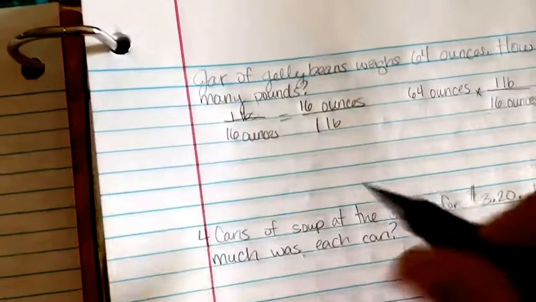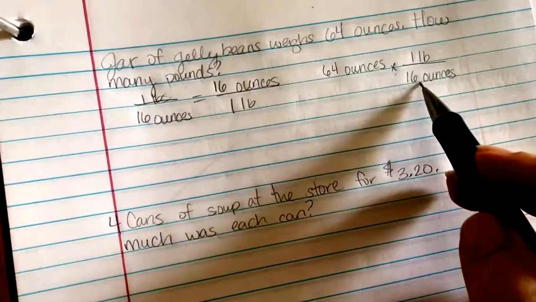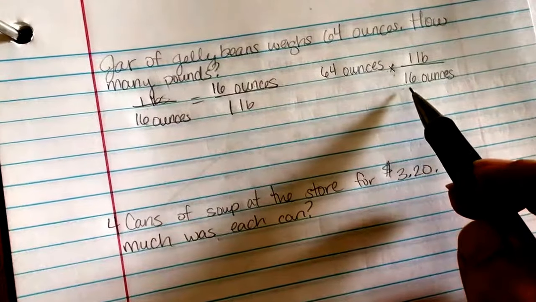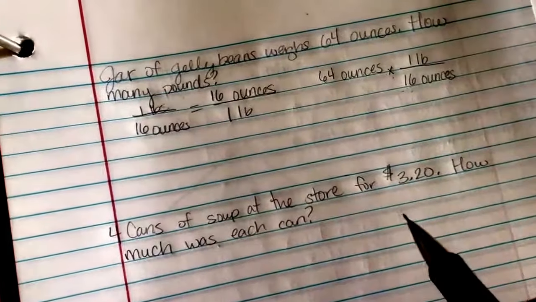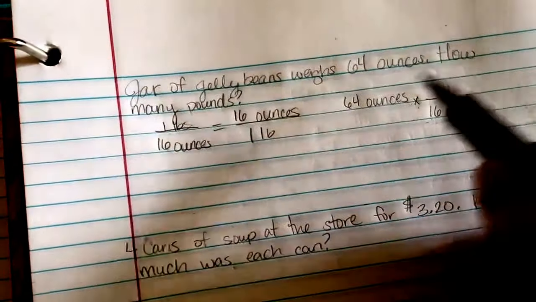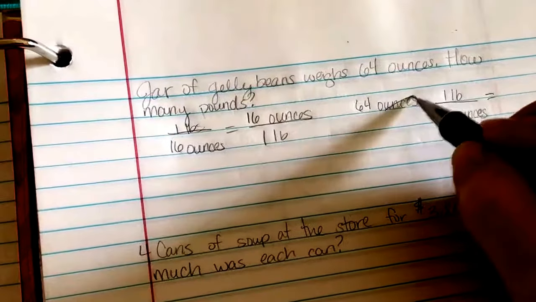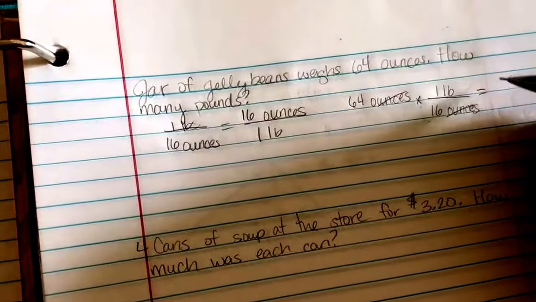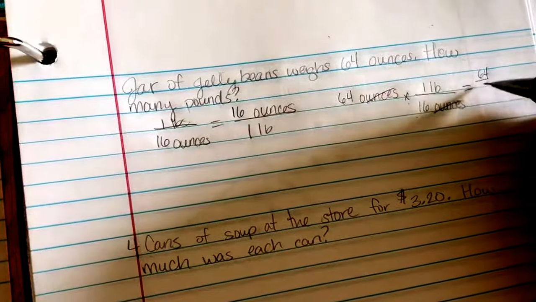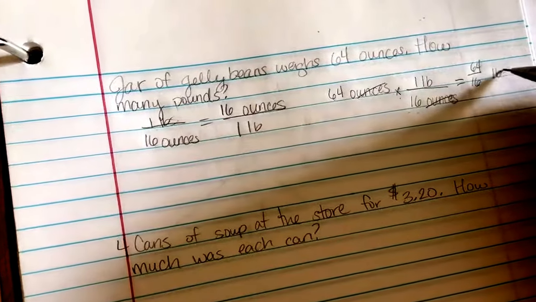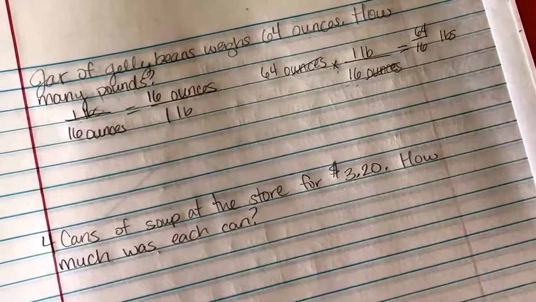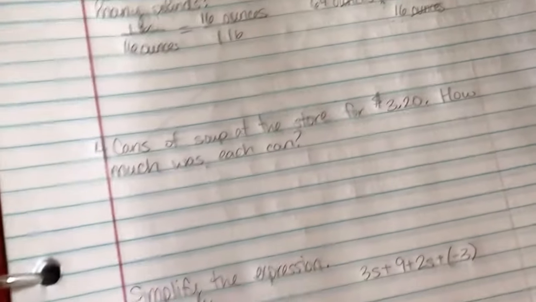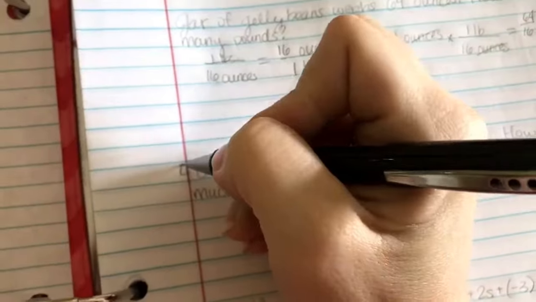And think of this as you're really just multiplying it by 1 because 1 pound and 16 ounces, that's the same thing. So it's just 1 over 1. So again, not changing the value, just changing the unit. So you would have these crossed out. So your answer would be 64 divided by 16 pounds, and you would just solve for that to simplify it.